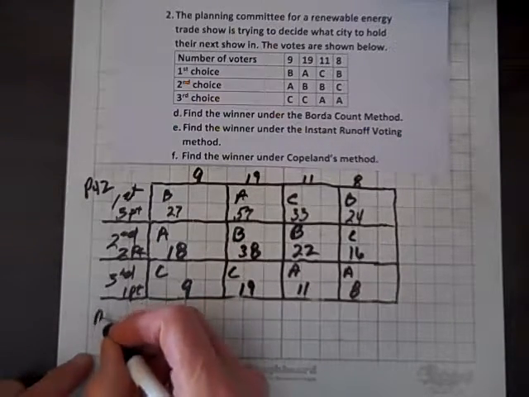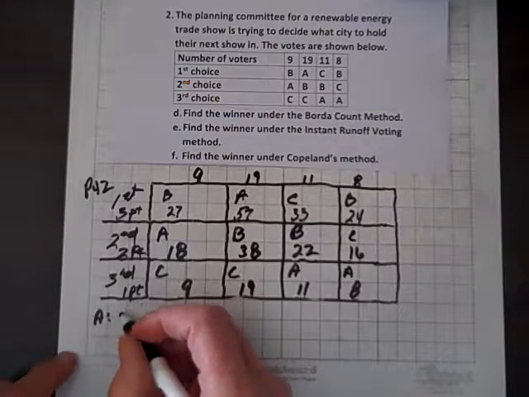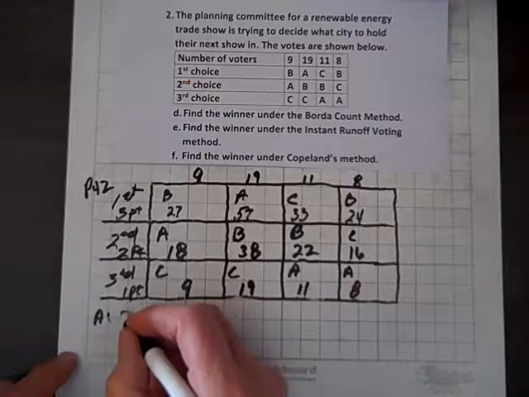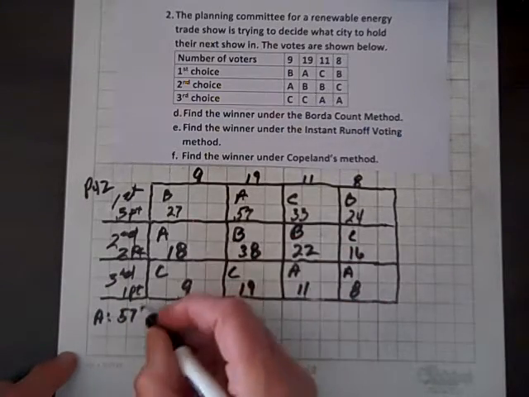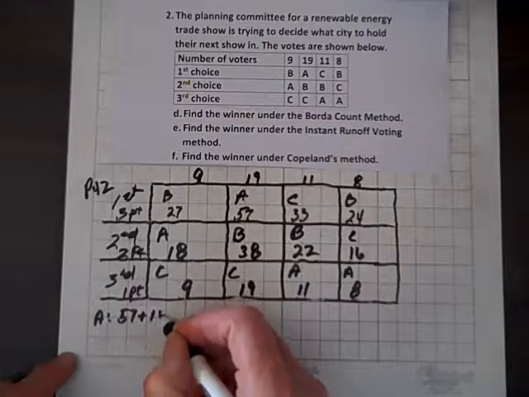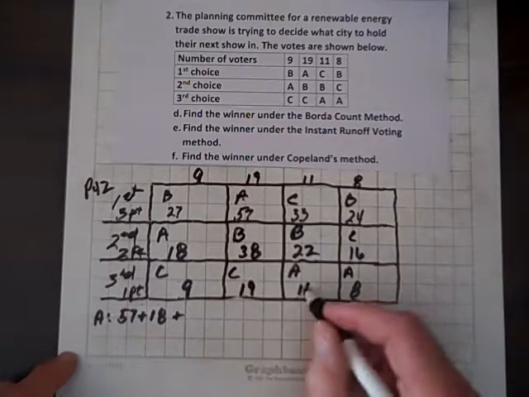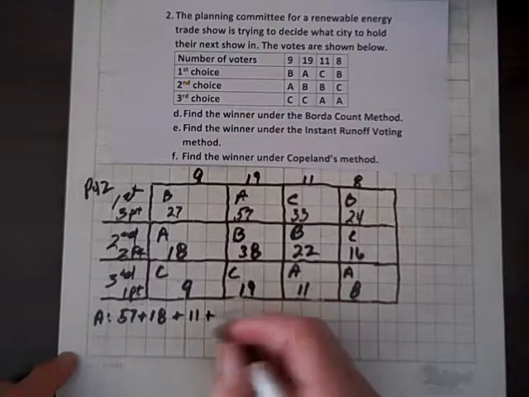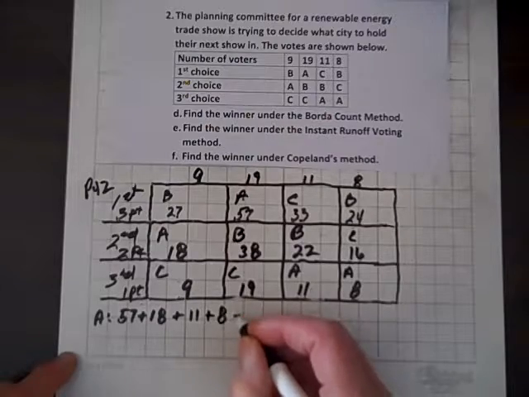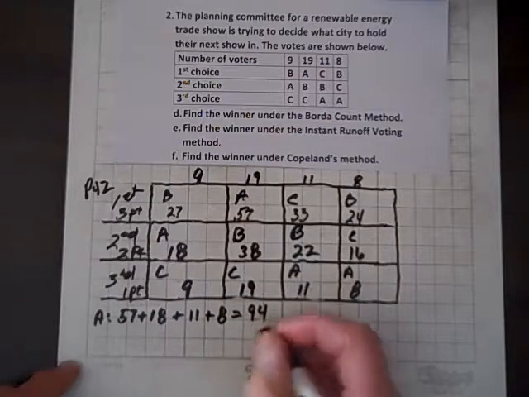So for A, I've got 57 plus 18, 57 here, 18 here, plus 11, plus 8, and that equals 94 votes.